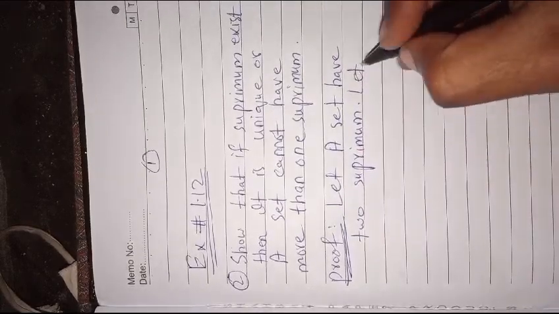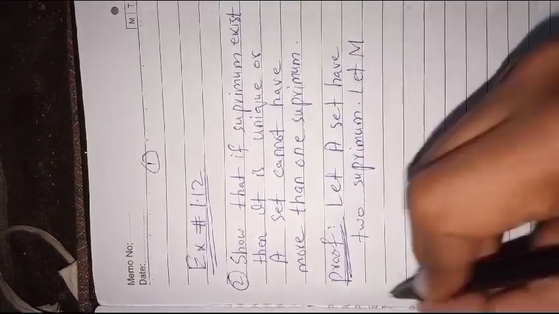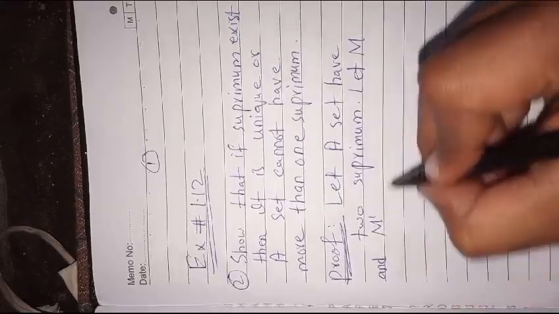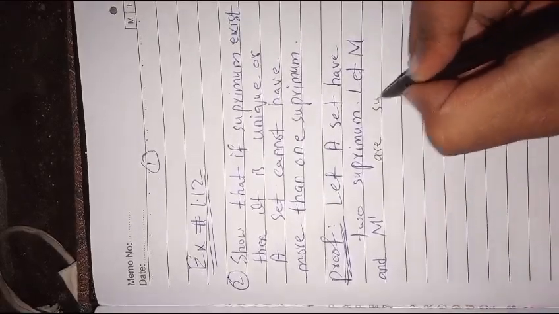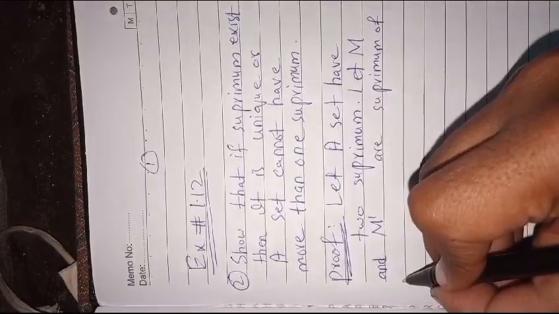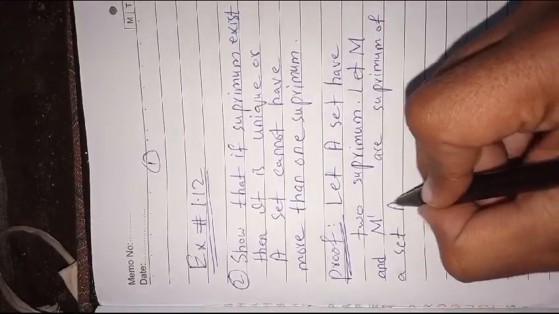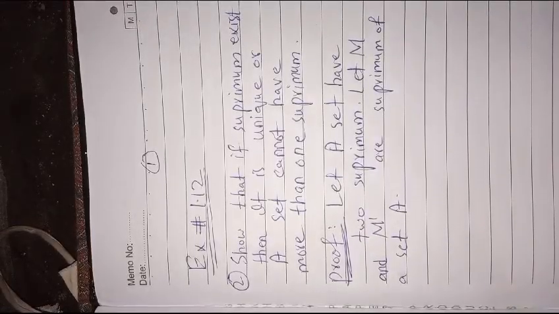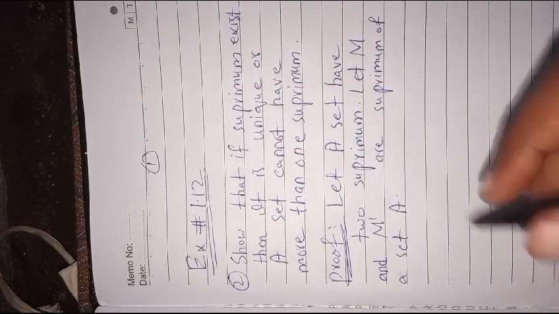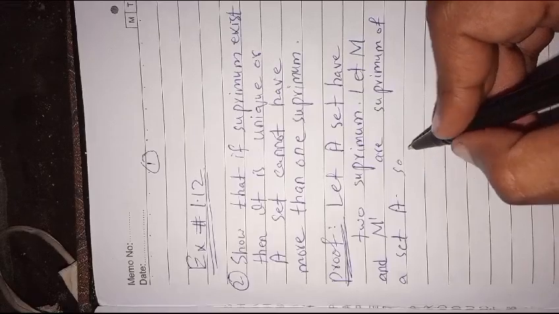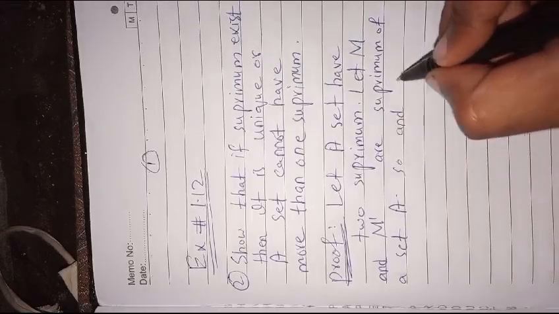Let m and m dash be supremum of a set A, and both are upper bounds.